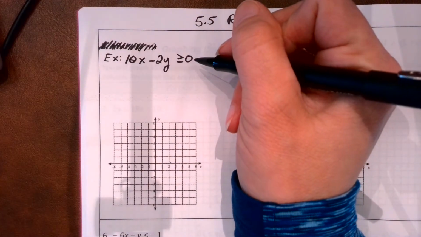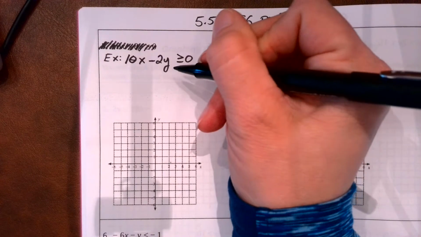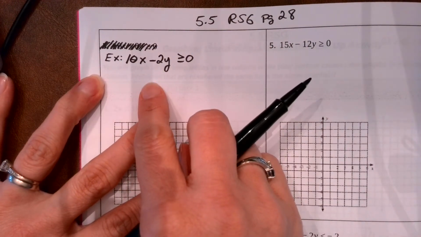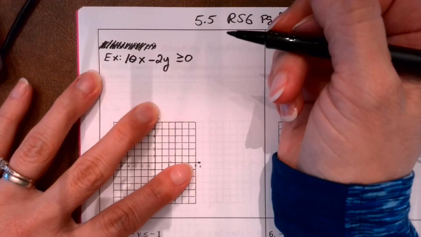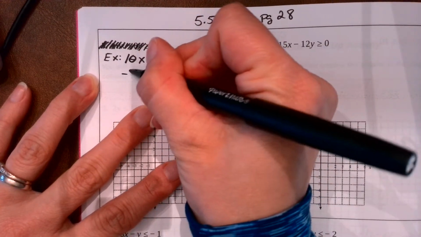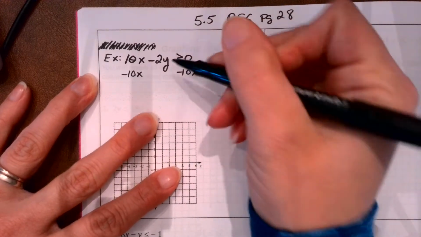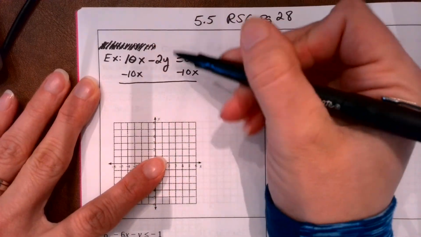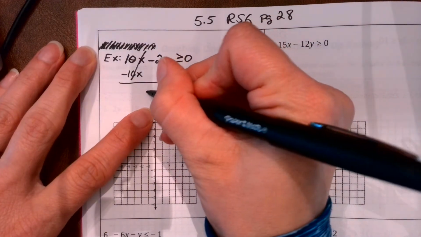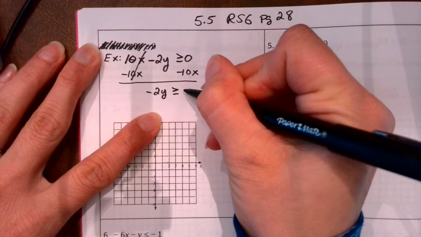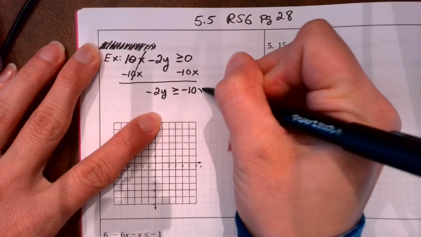Okay, so we're going to review the steps for how to graph an inequality. The first thing we have to do is rearrange, and we're going to get this into point slope form. So I'm going to subtract 10x from both sides. What that gives us is negative 2y is greater than or equal to negative 10x.